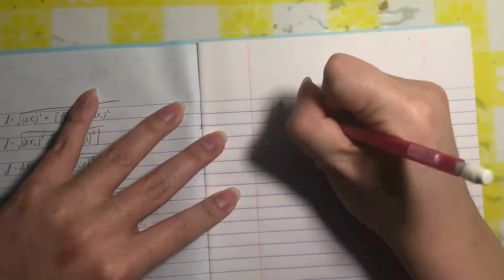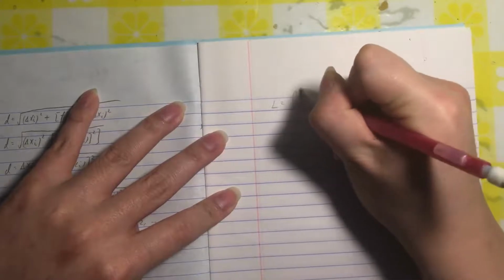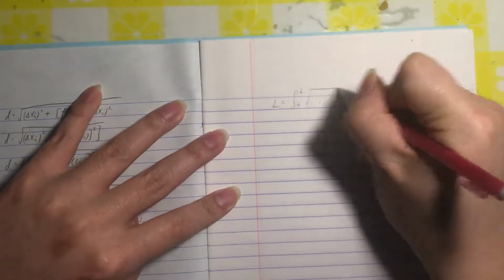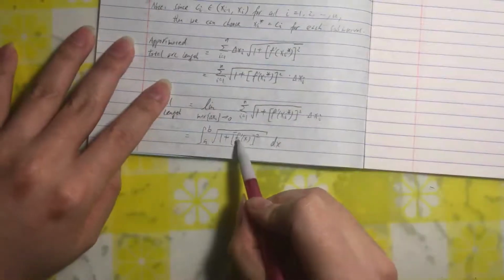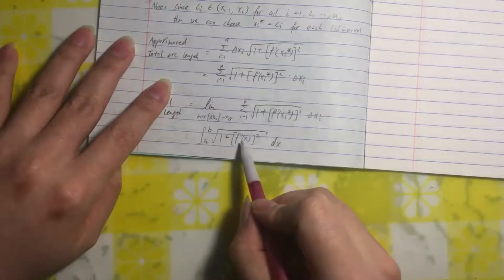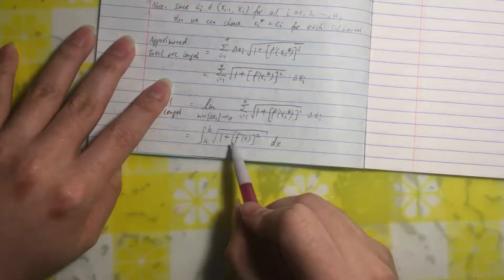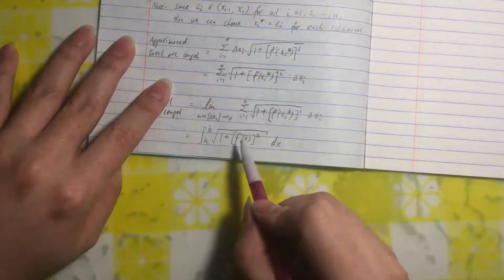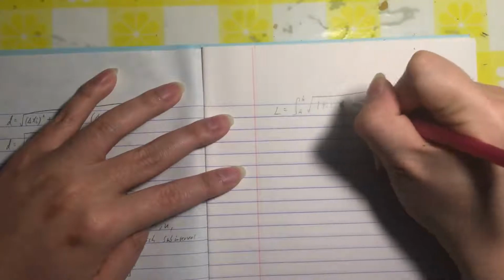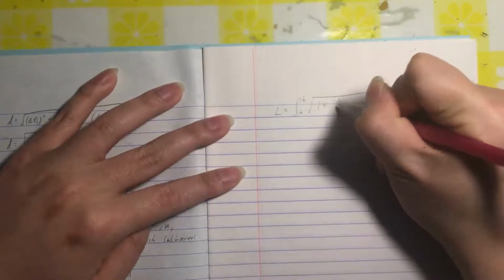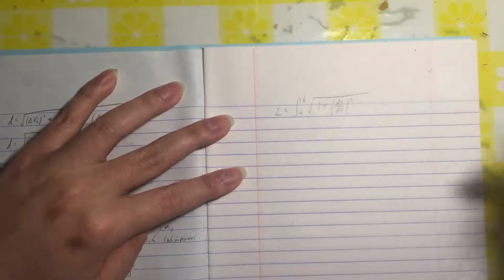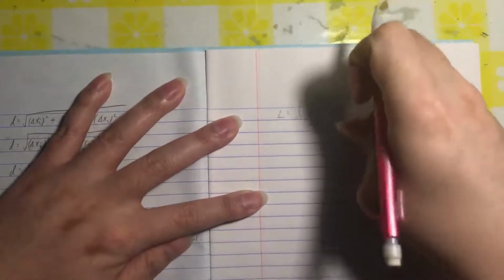And also, in general, we can write f prime of x as dy over dx. If I treat y as f of x, f prime of x can be rewritten as dy over dx, squared, times dx.